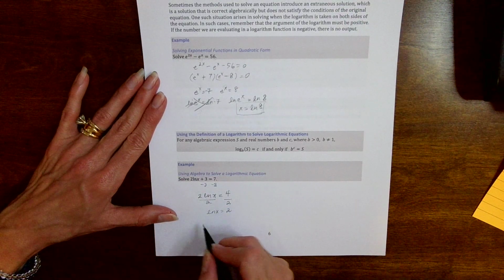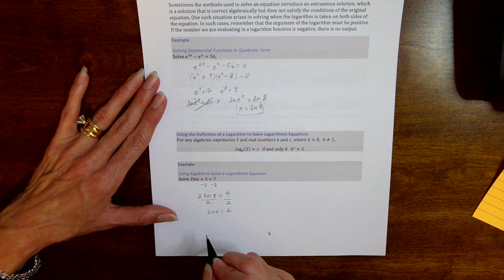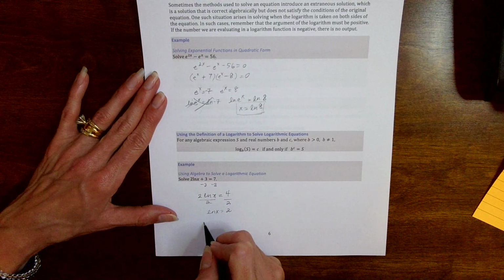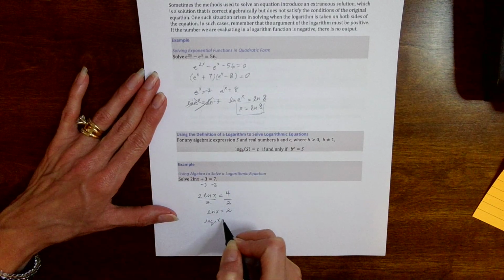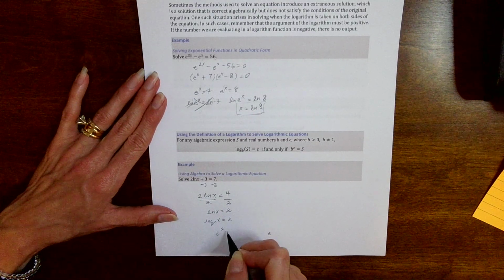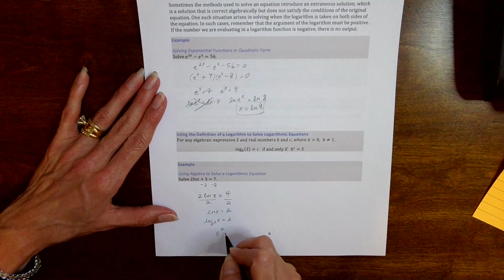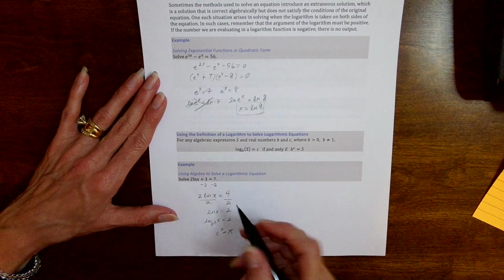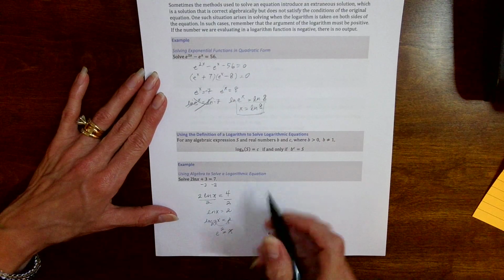And I know from my earlier work, I can rewrite this, because remember this is log base e. And so now I know that e to the 2 equals x. I can do it that way, because this comes over and bumps that up.